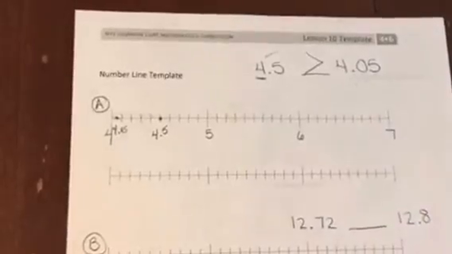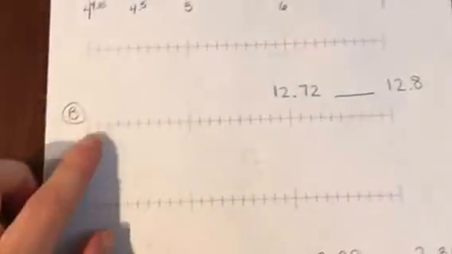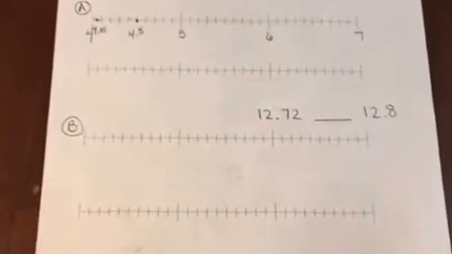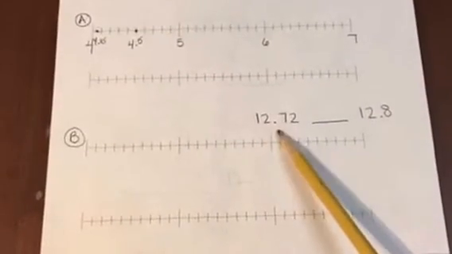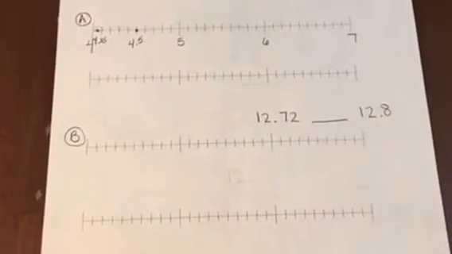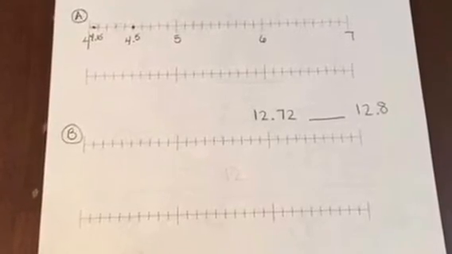All right, we'll do one more of these just because the number line's a little more complicated than filling in, because we've been doing that a lot. Let's do one more. I skipped a line just to give myself space. Go ahead and write out 12.72 versus 12.8. Pause while you need to.